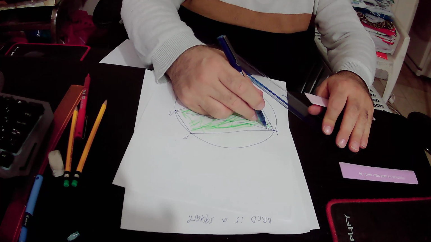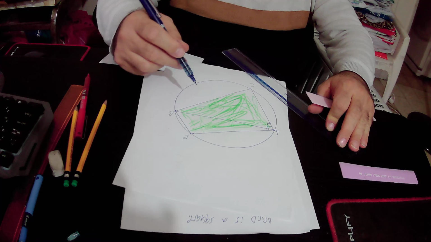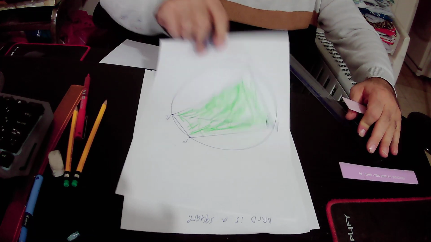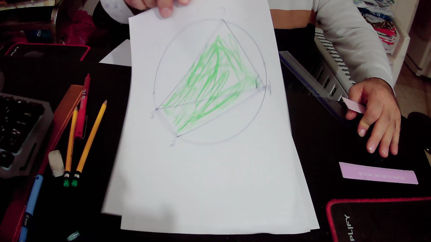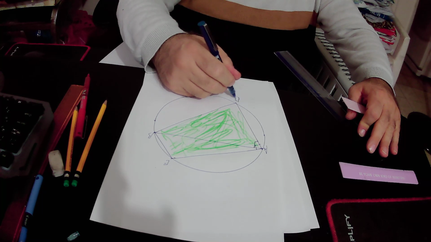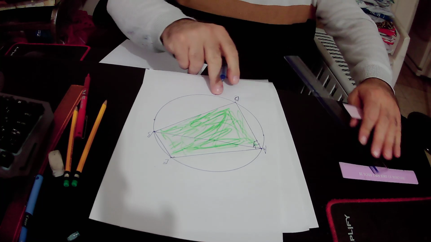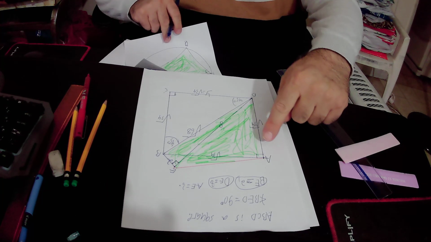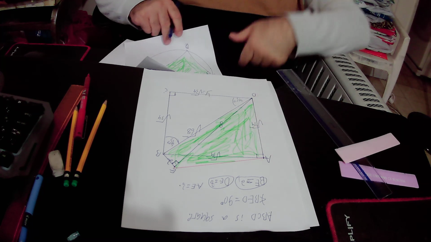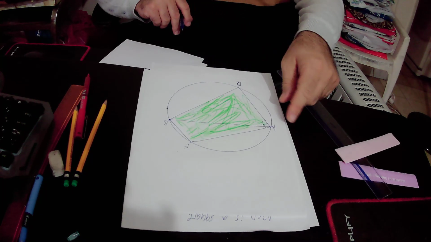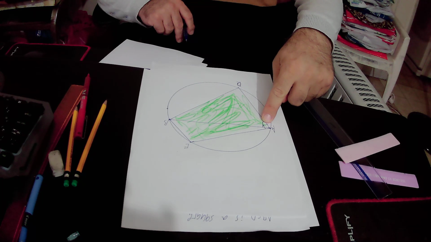So actually this angle is a right angle, angle BAD. This angle BAD is a right angle.